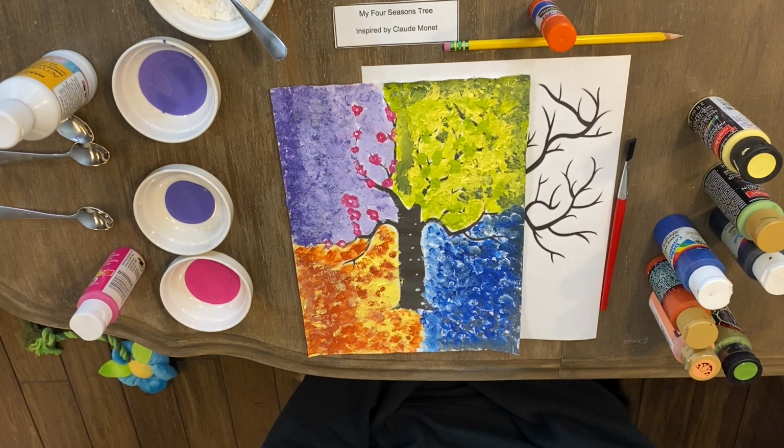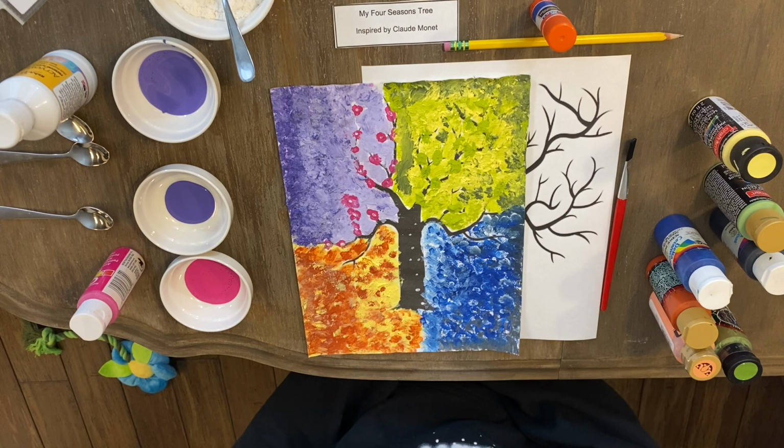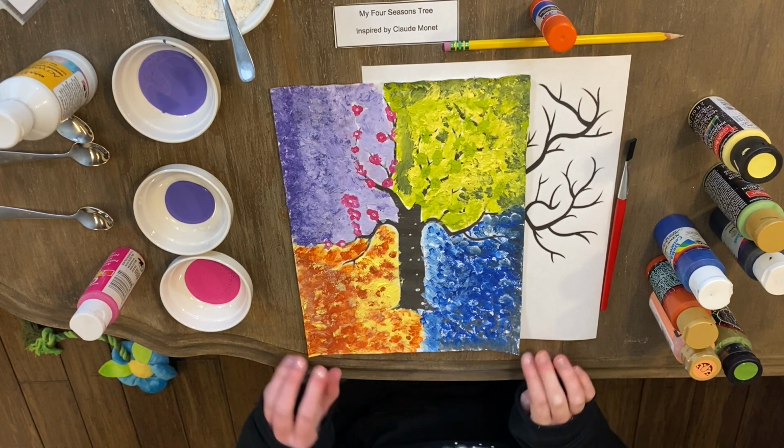Everyone, welcome back. Today we are going to be doing a painting inspired by Claude Monet. And the type of painting we're doing today is called impasto. Impasto is basically a thicker kind of paint. So to make this kind of paint, we're going to throw in some flour, and the paint is laid on with a thick consistency to create some texture on this canvas.